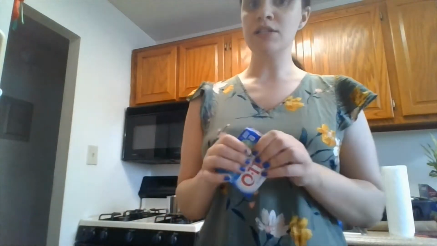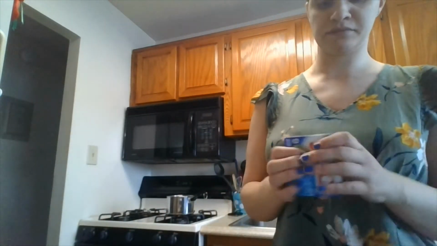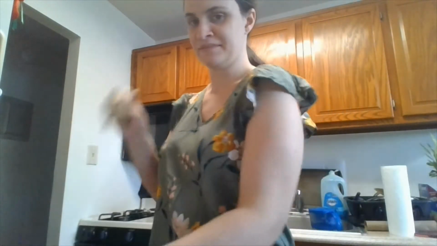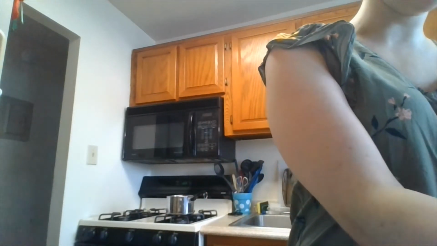So what we're going to be doing is we're going to be making Jell-O, okay? So the first thing we're going to do is to pour our Jell-O into a bowl. So I'm going to pour this in the bowl and you will see what it looks like when we're starting.